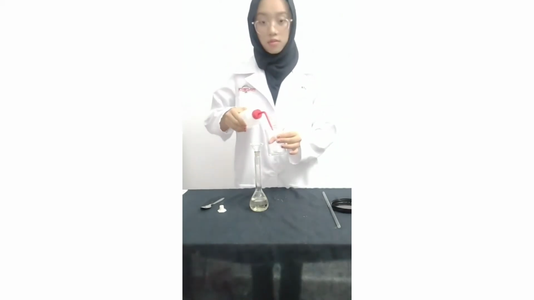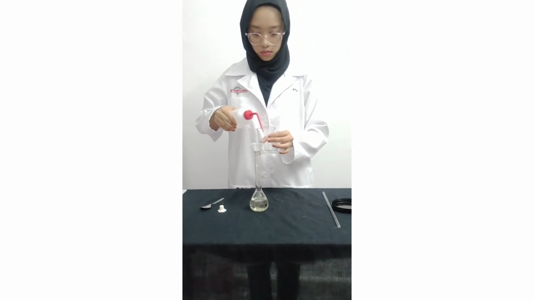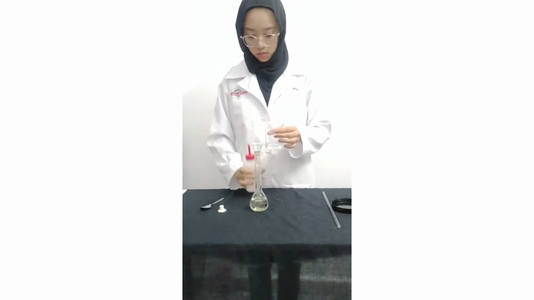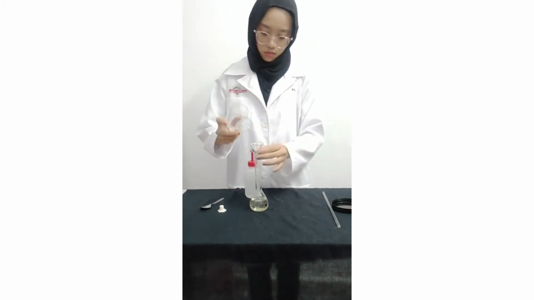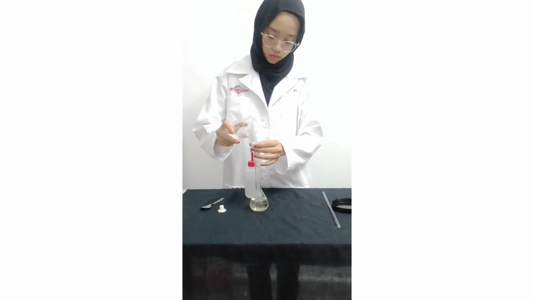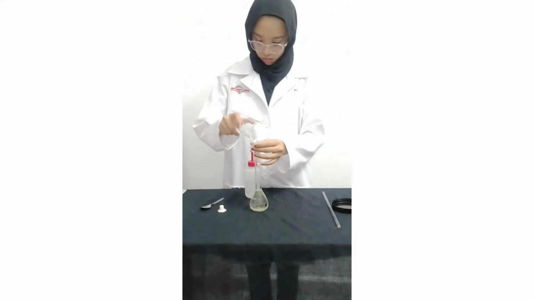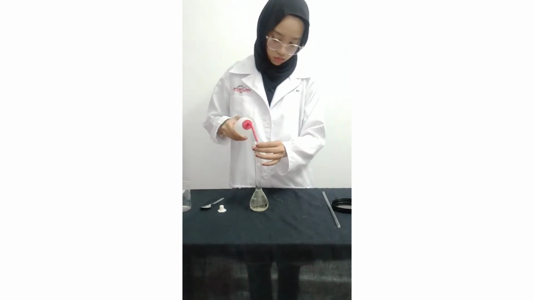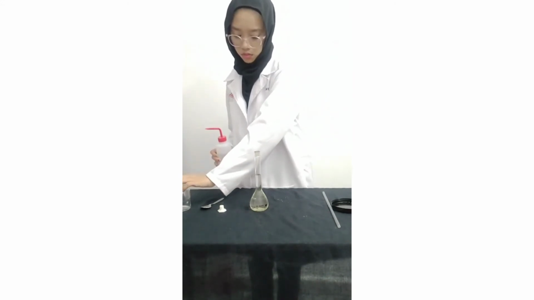We should rinse the beaker with distilled water to ensure none of the solution is left behind. We can also rinse the glass funnel with distilled water as well.